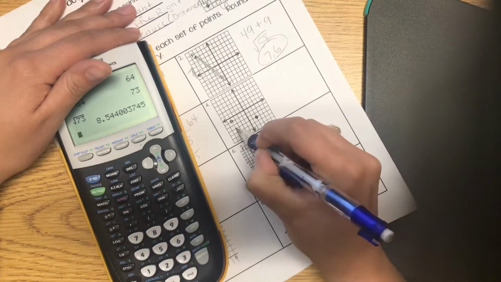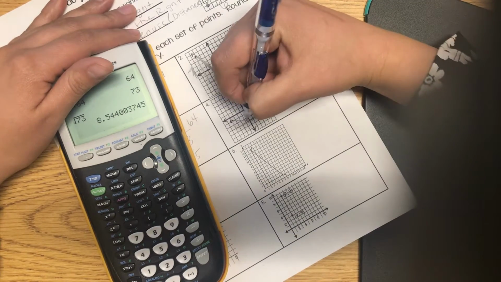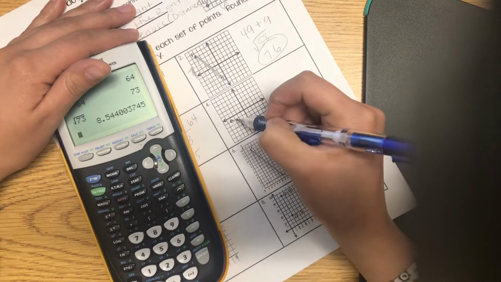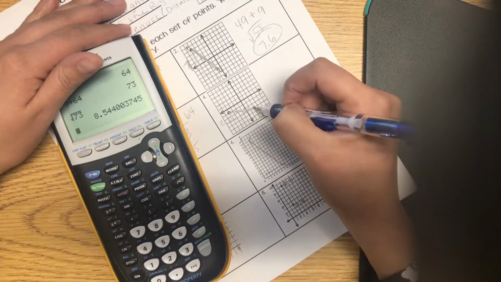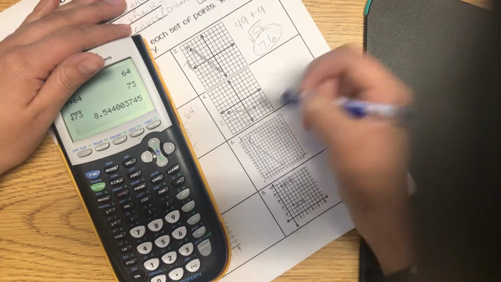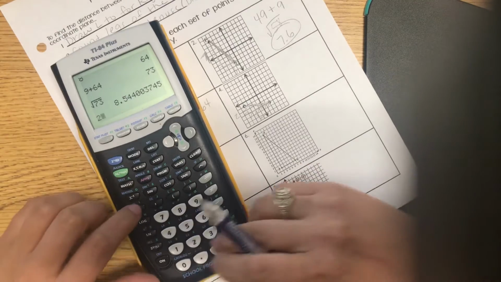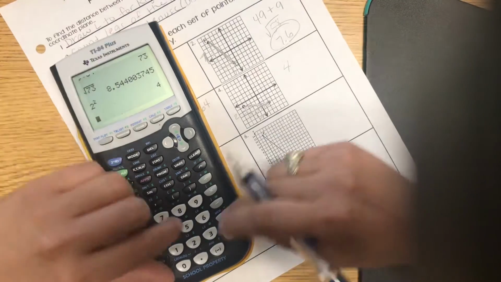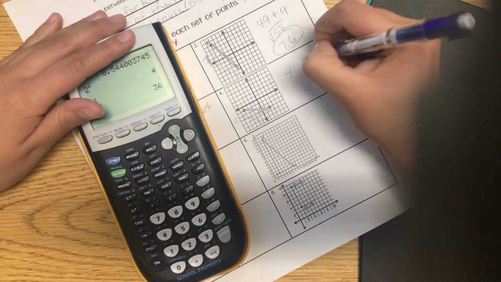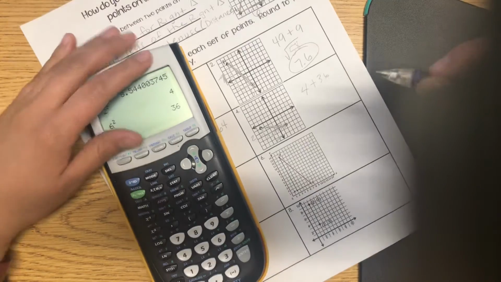So first we draw our L to make our right triangle. Count the sides of the legs. So 1, 2 on this side, 1, 2, 3, 4, 5, 6 on this side. We're going to square both of them first. So 2 squared is 4, 6 squared is 36, and we're going to add.